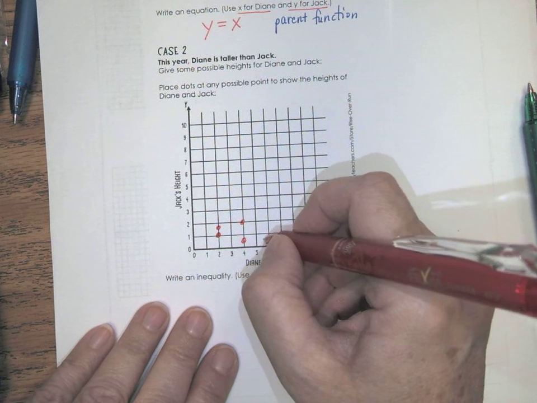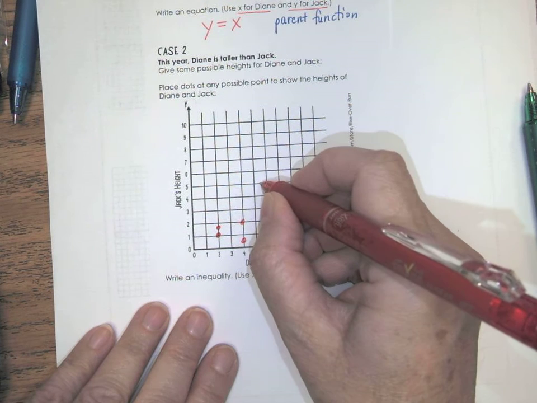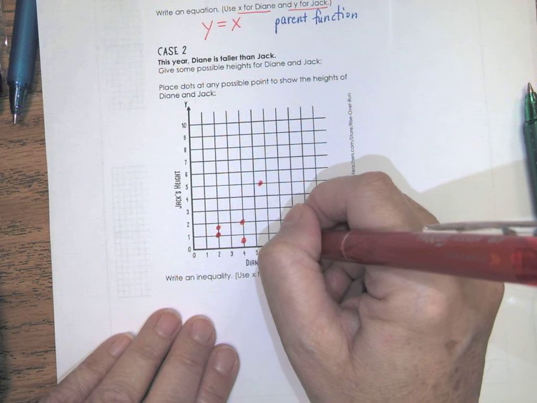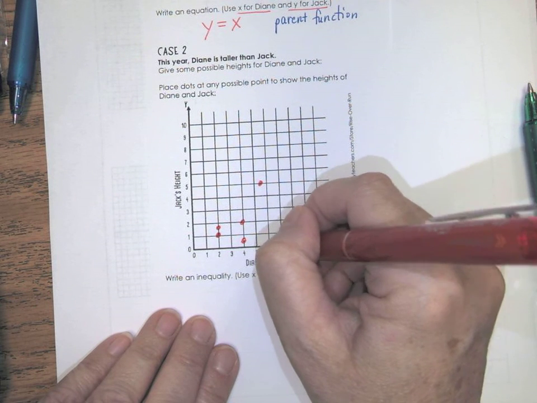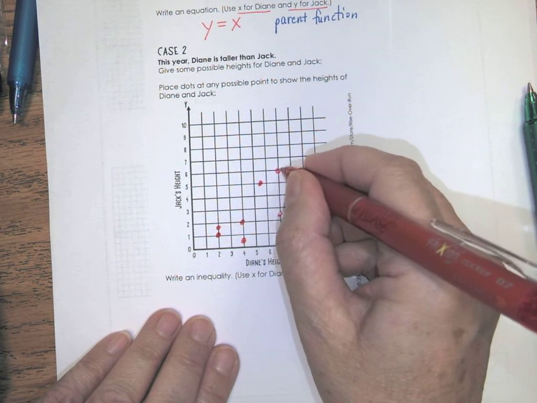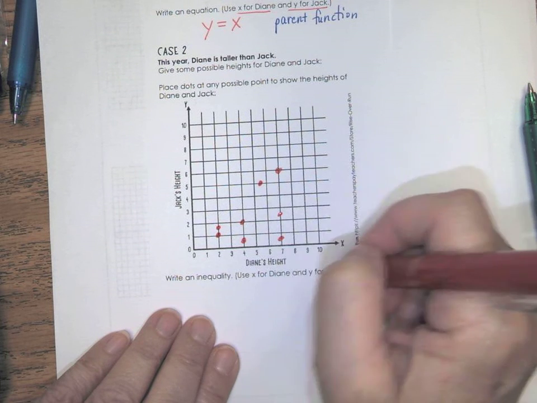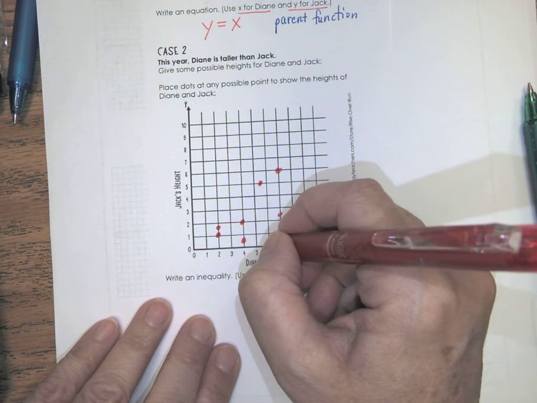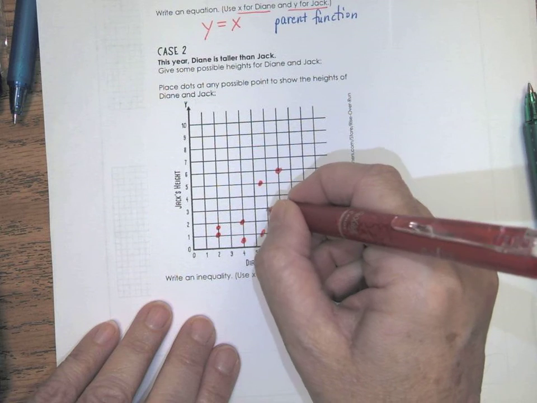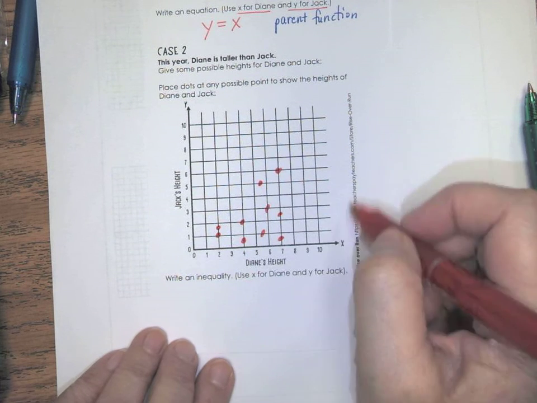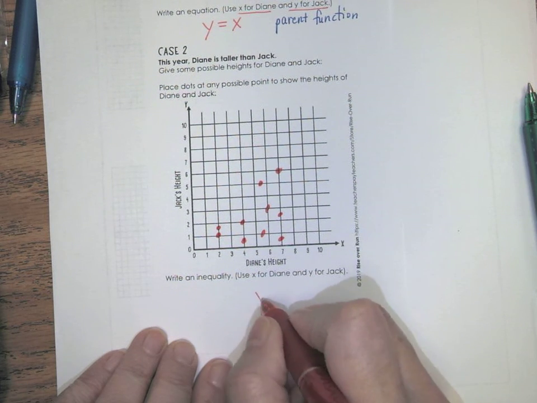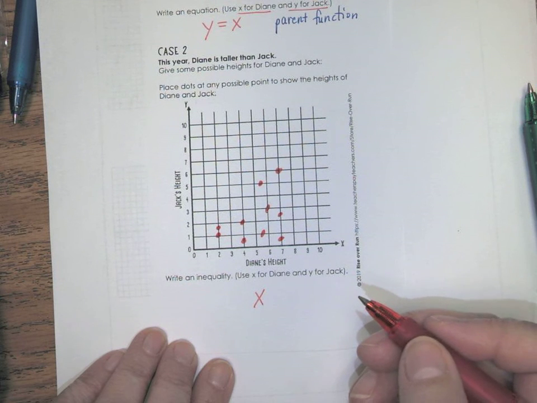What if she's 5.5 and he's just 5? What if she's 7 and he's a half? She's 7 and he's 2.5. 7 and he's 6. Are you getting the point that I have all of these possibilities? Diane could be 5.5 and he could be 1.5. Diane could be 6. He could be 3. All of these show that Diane is taller than Jack, right?